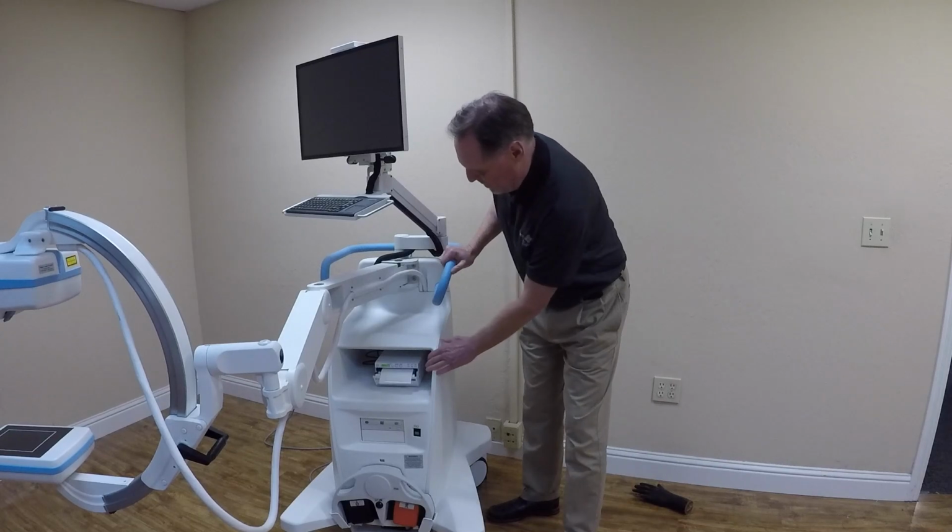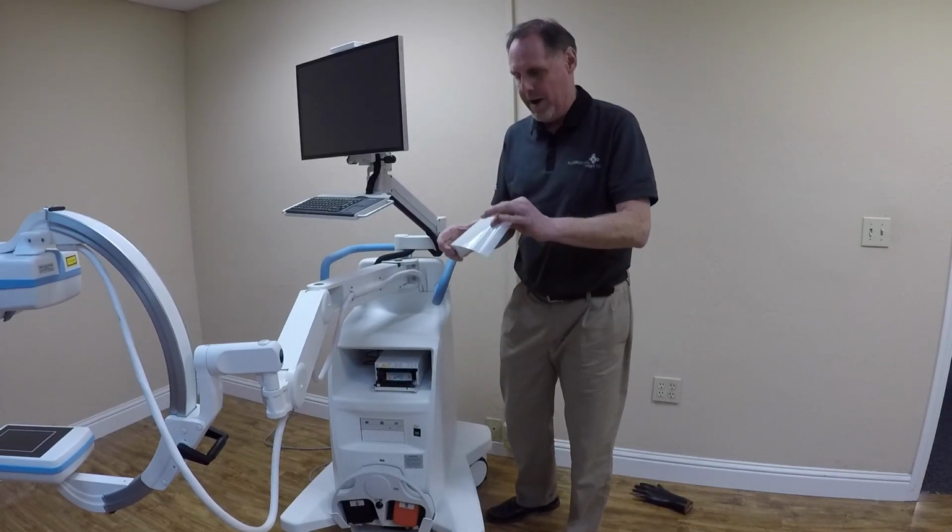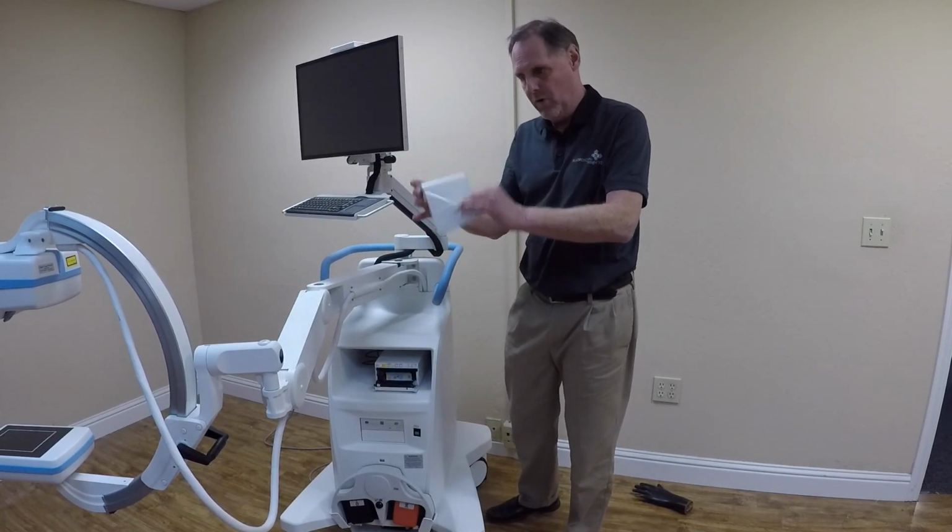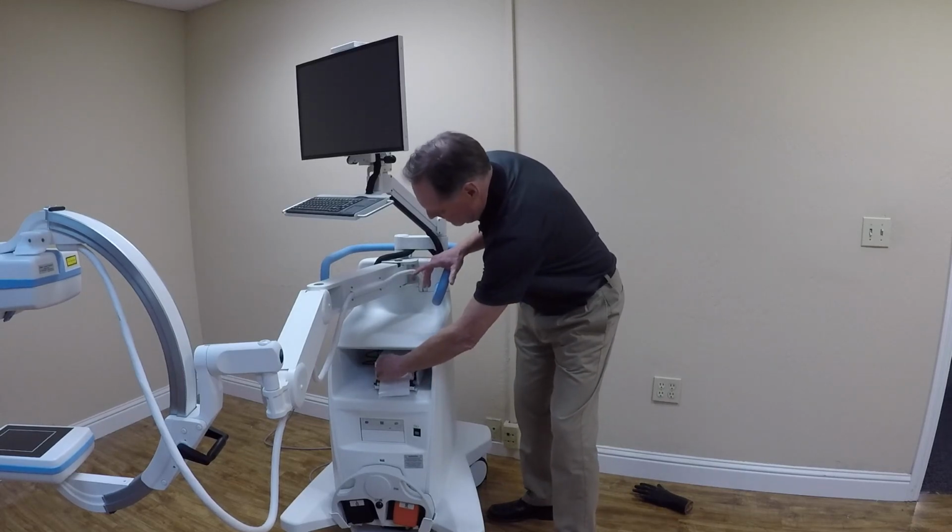On the system, we have a printer. To change the paper on the printer, hit open. The roll will come out. It's just like your toilet paper at home. New roll hanging over the top.